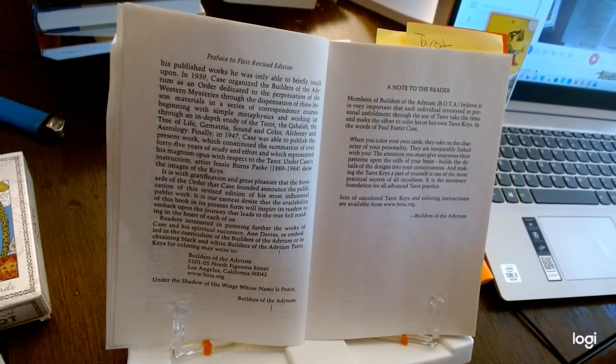Finally, in 1947, Case was able to publish the present work, which constituted the summation of over 45 years of study and effort, which represented his magnum opus with respect to the Tarot.